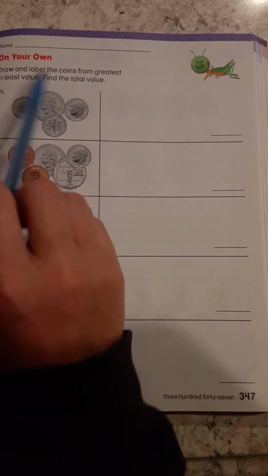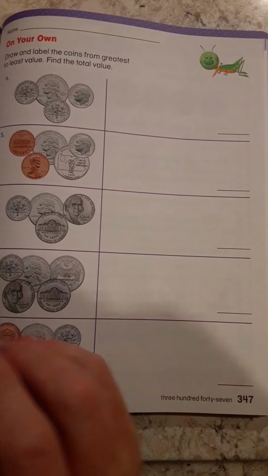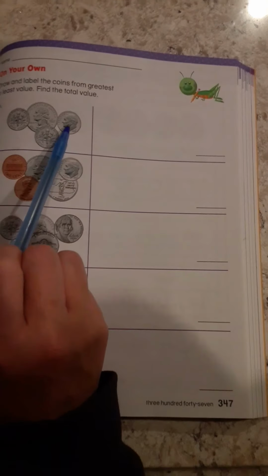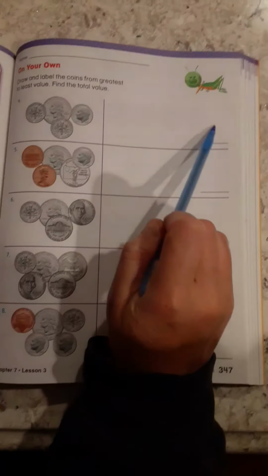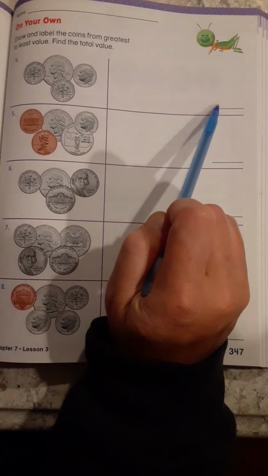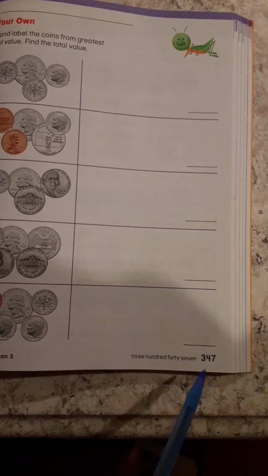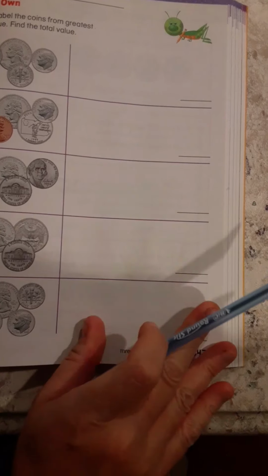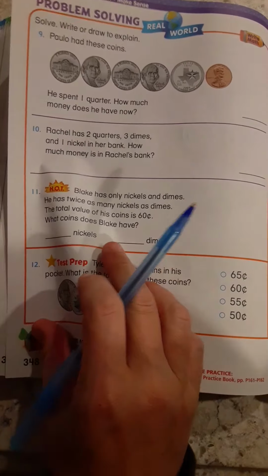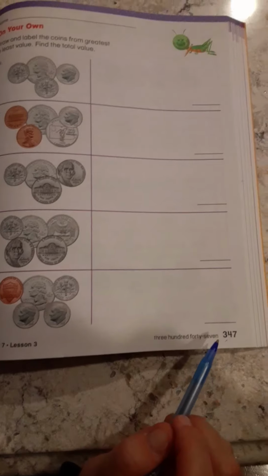Okay, so this is the page that you're going to do on your own. Numbers 4 through 8. So the first thing that you should do is just like I did on the other page. Start by labeling your coins, then draw them out from the greatest value to the least, and then count up how much each of the coins are worth. You're going to do page 347. If you want to do the next page, you can. The problem solving on page 348. You don't have to do this page if you don't want to, but you have to do this page here and then send me a picture of it when you're done, okay?